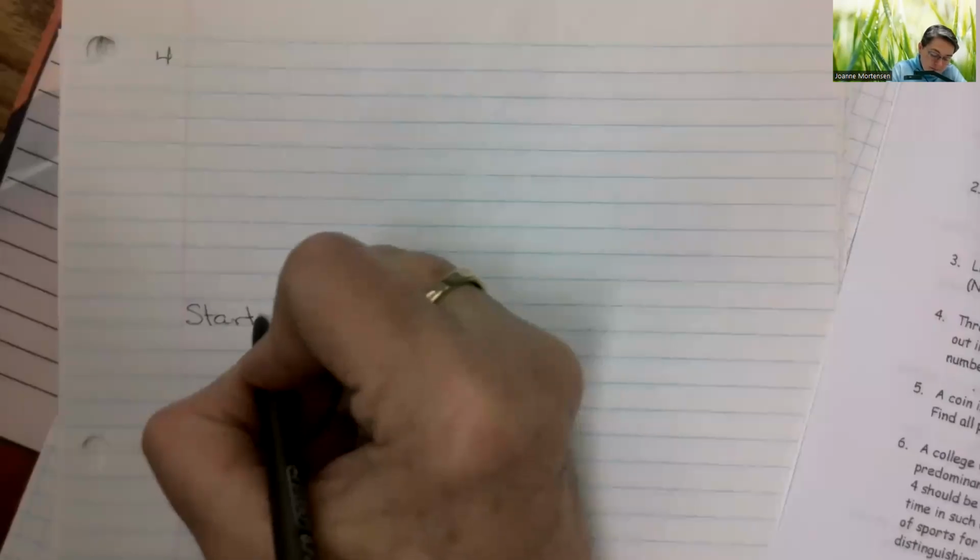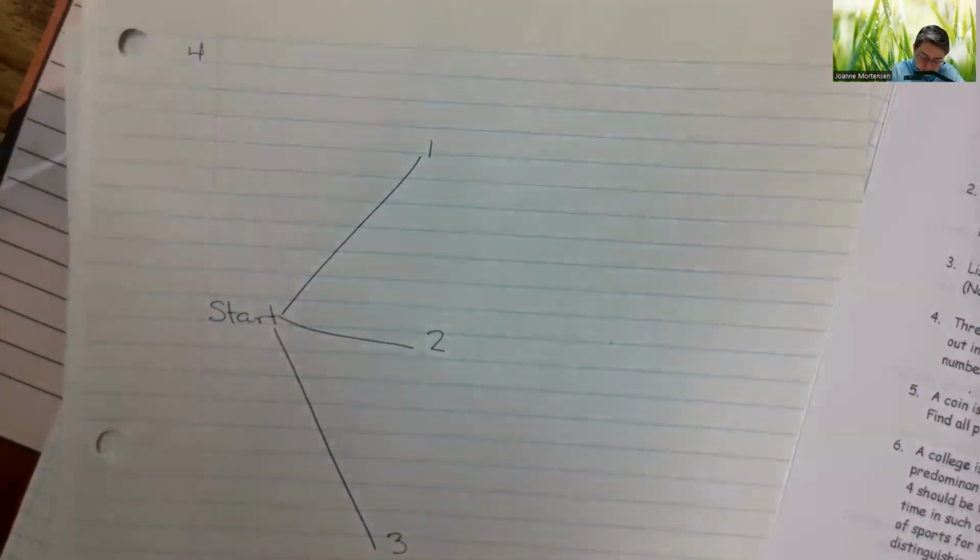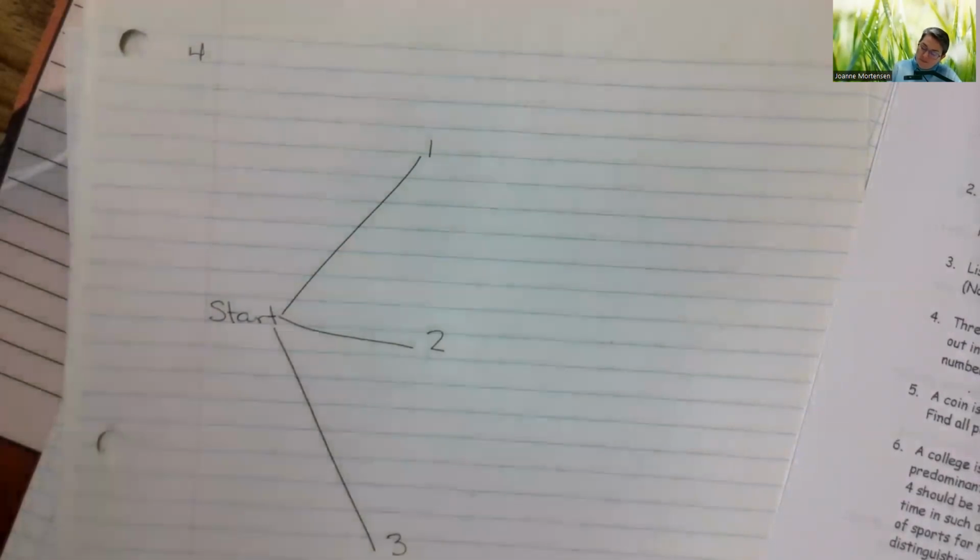Question 4. It's my start. Get smarter, put it in the middle of the page. And it's 1, 2, and 3. So pull out 1, pull out 2, pull out 3. First ball. And they are drawn out in sequence without replacement. Okay.